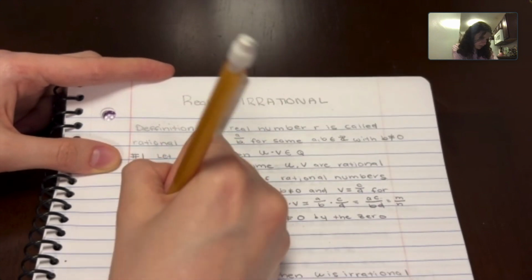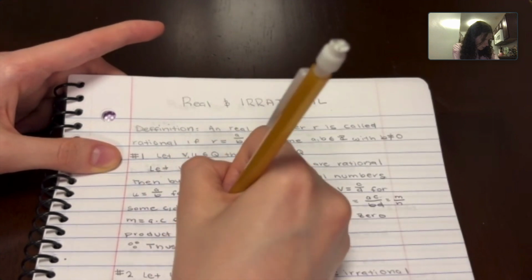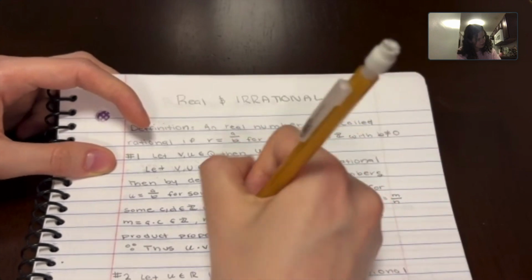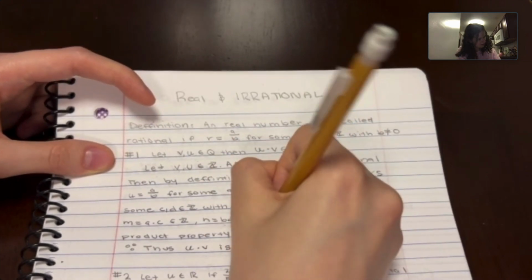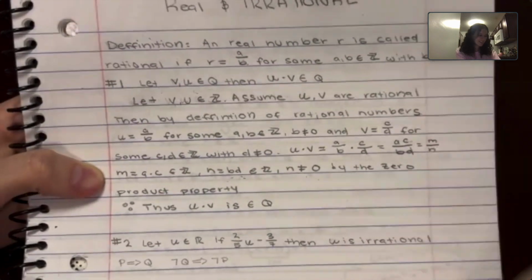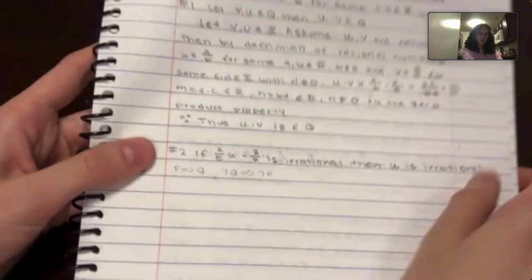Now, just write your conclusion. Thus, u times v is rational. Perfect. Now going on to problem 2.